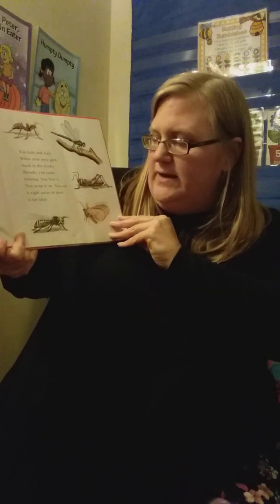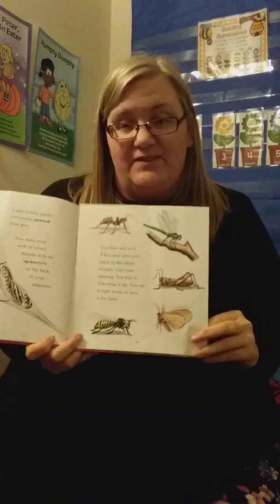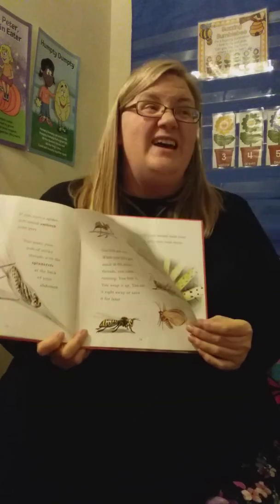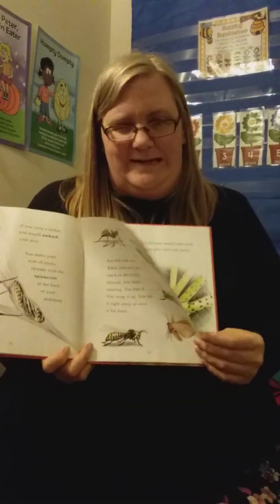You hide and wait when your prey gets stuck in the sticky threads. You come running, you bite it, you wrap it up, you eat it right away, or you might save it for later if you were a spider. If you were a person, you probably wouldn't eat an insect.